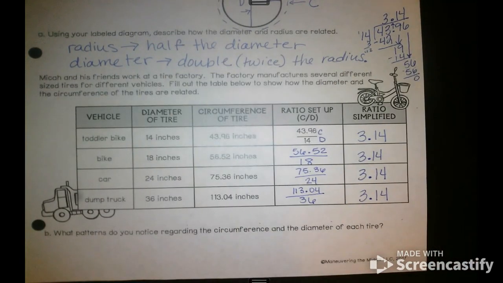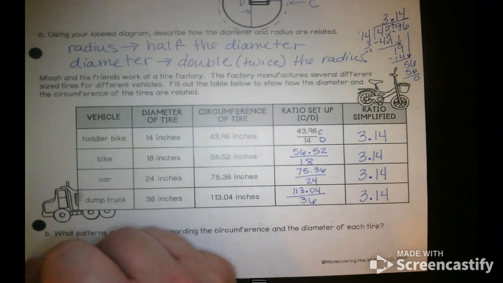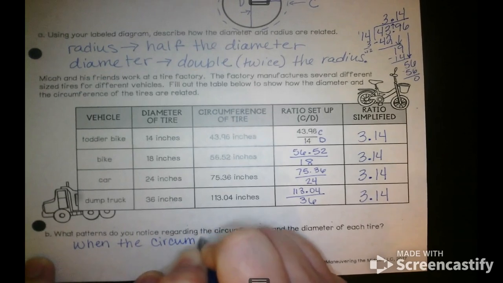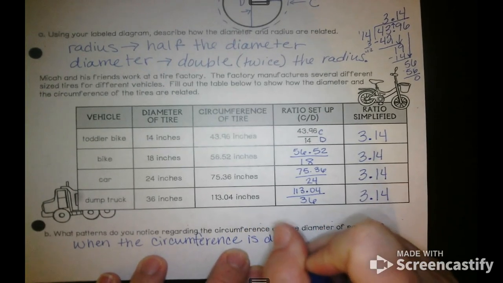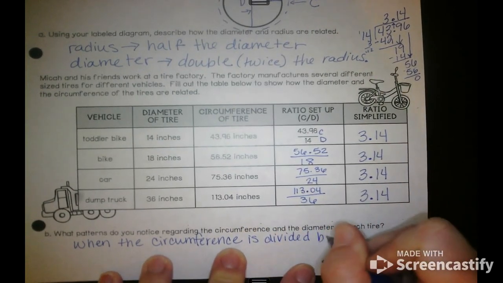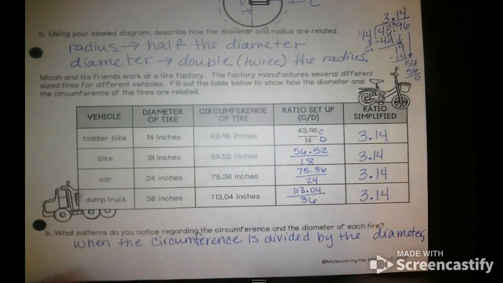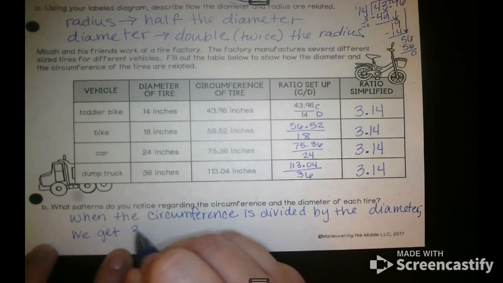Okay, so it asks, what patterns do you notice regarding the circumference and the diameter? So when I'm looking at the circumference in comparison to the diameter, what happened every single time? We got the same answer. We got 3.14. So right here, when the circumference is divided by, what did we divide the circumference by? Yes, by the diameter. We get what? 3.14.